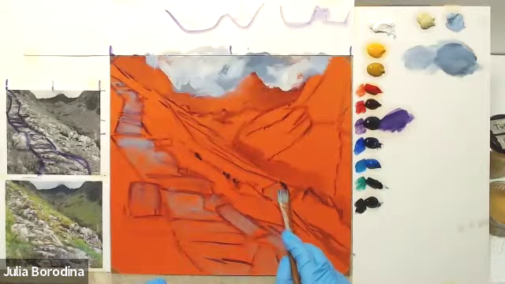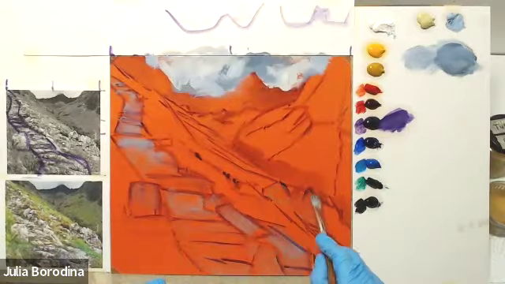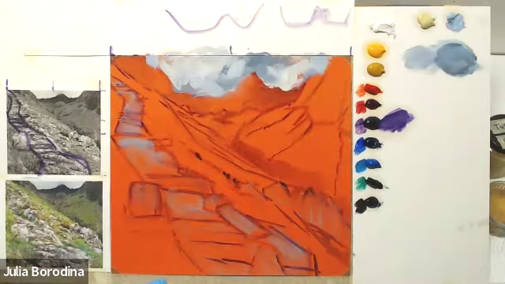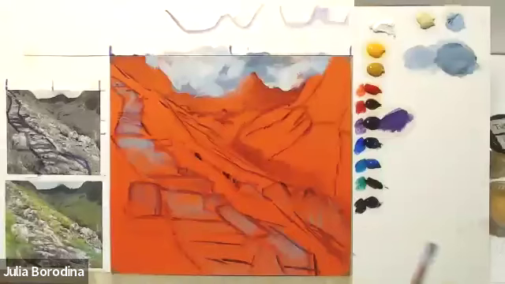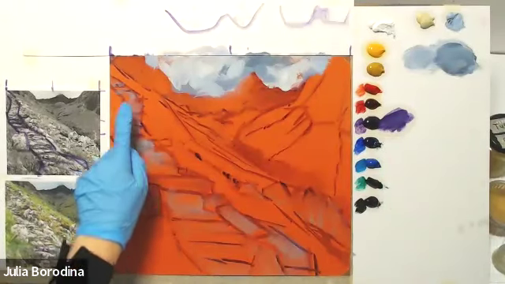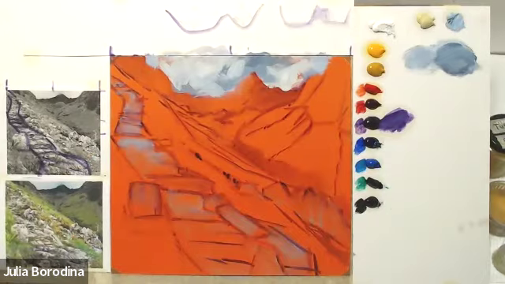And some of these big groups of rocks, I'll paint with some oil as well. That's giving me a lovely feel for that paler color.